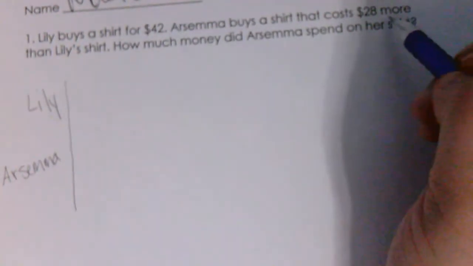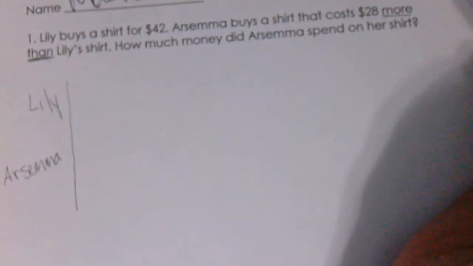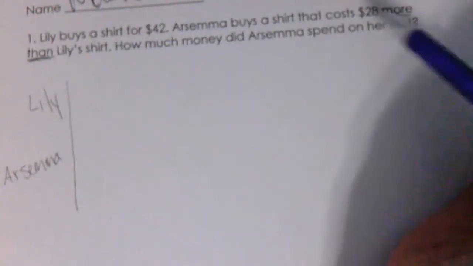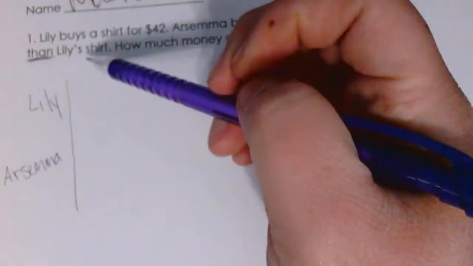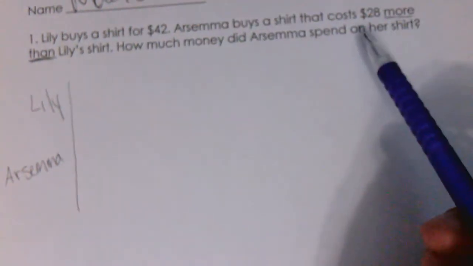Arsema. And we know that we are doing a flagpole bar model because we have those magic words more than, which tells us we're comparing what Arsema bought to what Lily bought. And we know that Arsema's shirt was more than Lily's shirt.